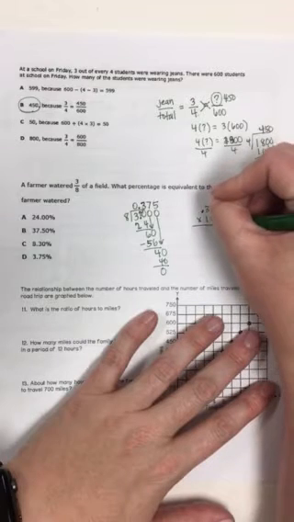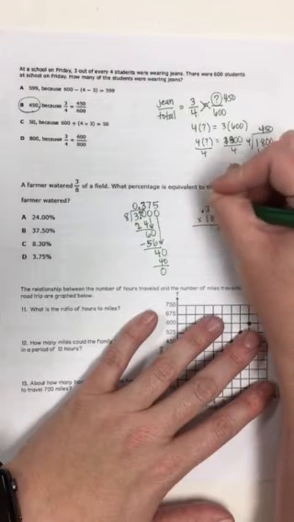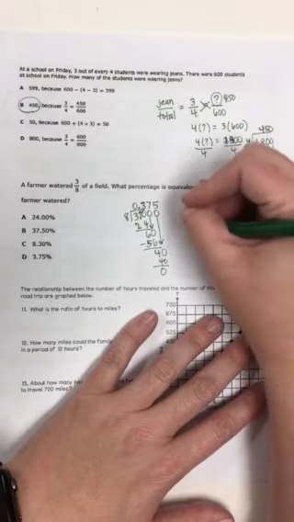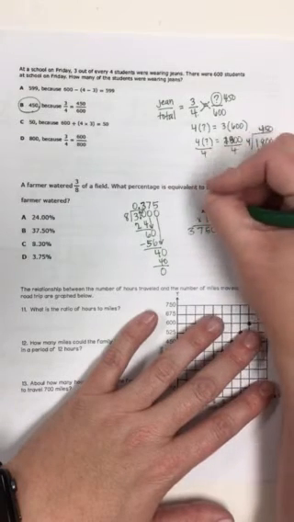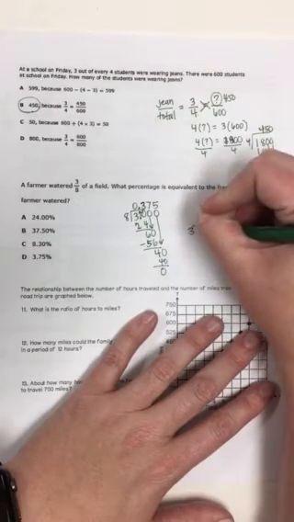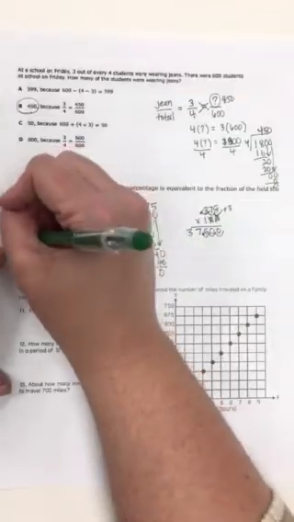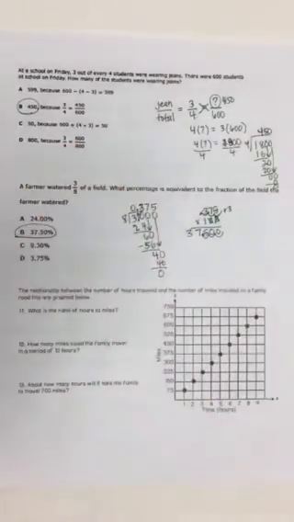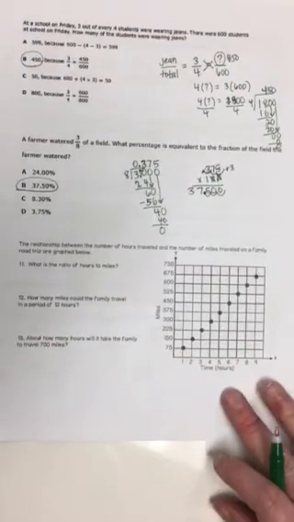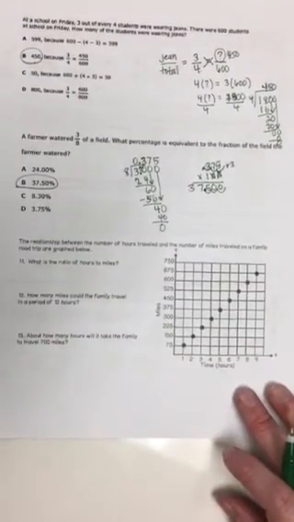After I get my decimal, I then take my decimal and I multiply it by 100. 0 times everything is 0. Done with it. 0 times everything is 0. 1 times 5 is 5. 1 times 7 is 7. 1 times 3 is 3. I have 3 decimal places in my question, so I need 3 decimal places in my answer. So my answer is 37.5%.